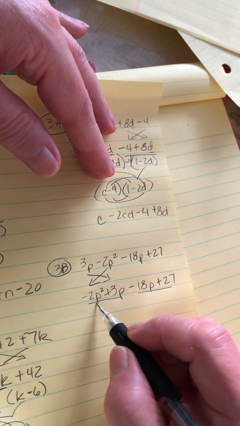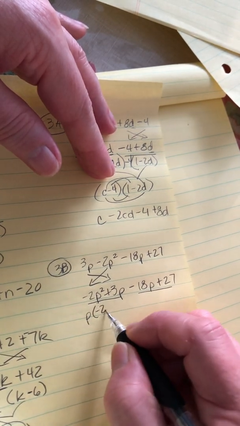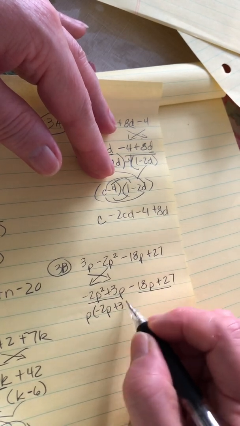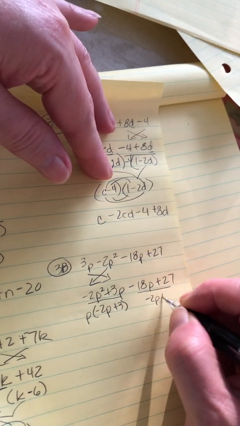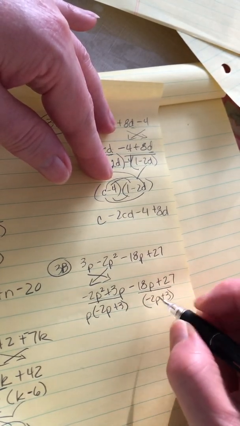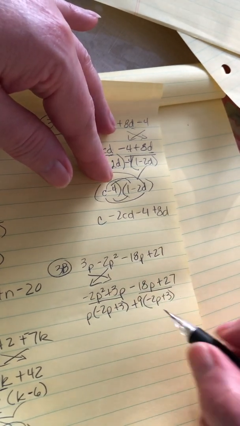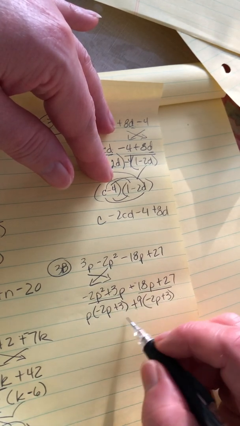I've got a p in common. That's all I can take out. That gives me negative 2, and I'm still going to have 1p left, plus 3. I need a negative 2p plus 3 over here, which means I need to pull out a 9. And it's a plus 9, because this would be like plus a negative, so I'm always going to have that plus there.